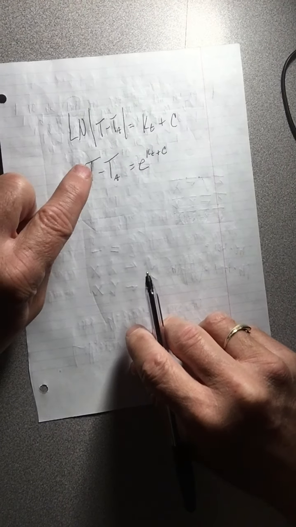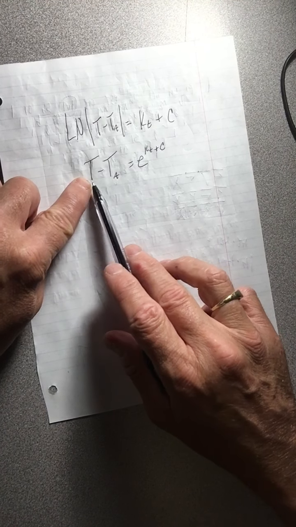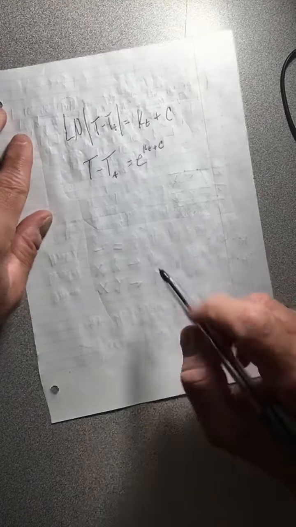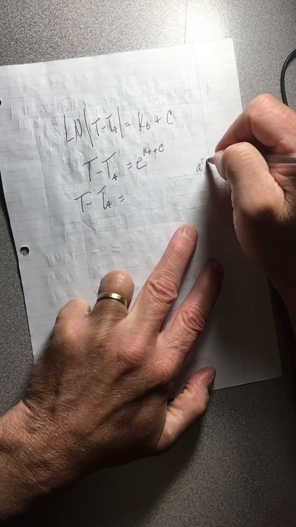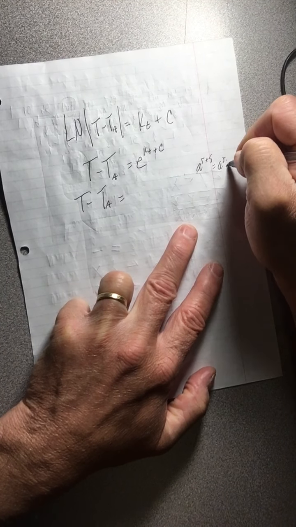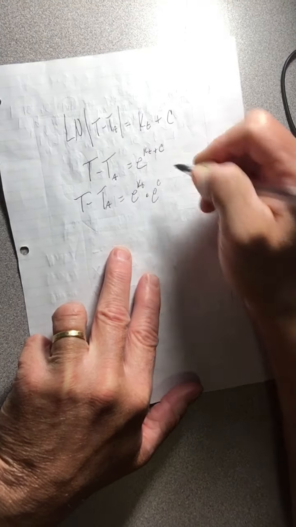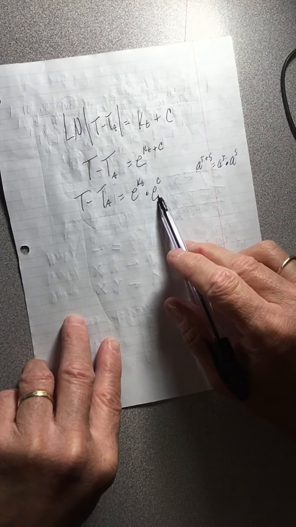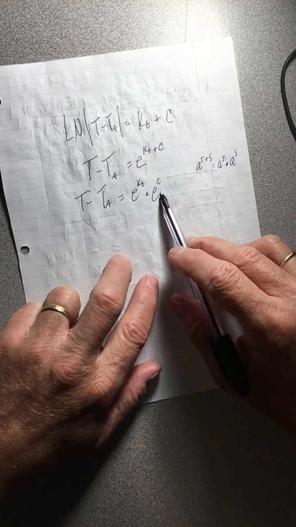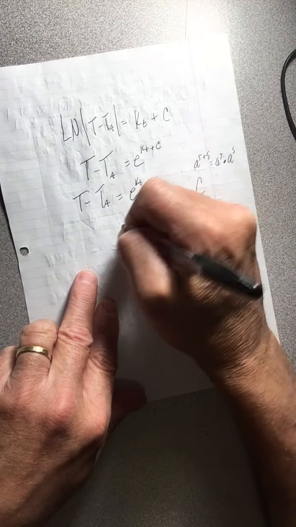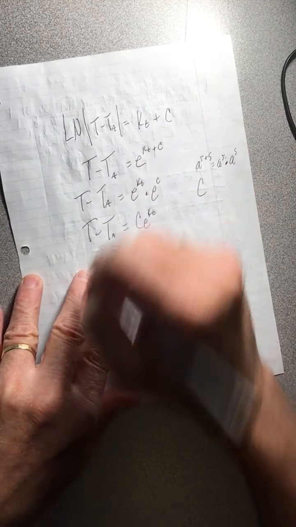Now I want to solve for the function that gives me the temperature of the object, not the difference. So I need to isolate this. So we'll add that over, but first we're going to play with that a little bit. So T minus T sub A. Remember, we're going to use a to the r plus s is a to the r times a to the s. So this is e to the kt times e to the C, okay? But wait, e to the C is just a constant, and so we'll just call it cursive C. So we have cursive C times e to the kt is equal to T minus T sub A, okay?